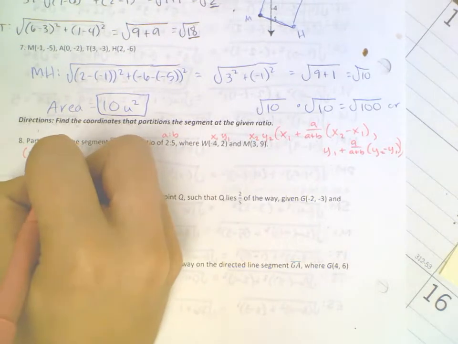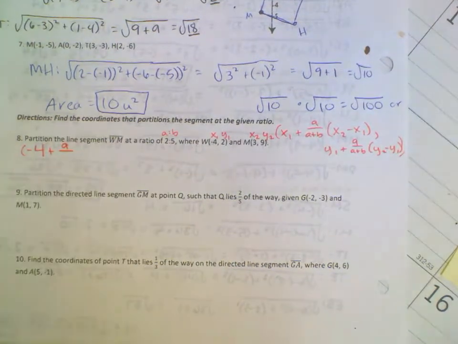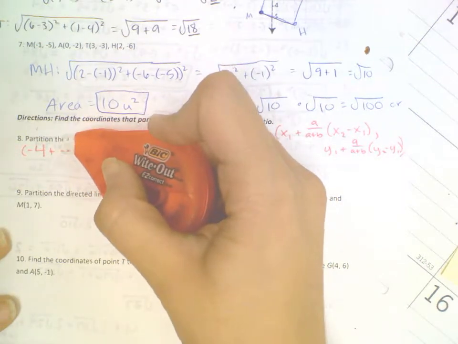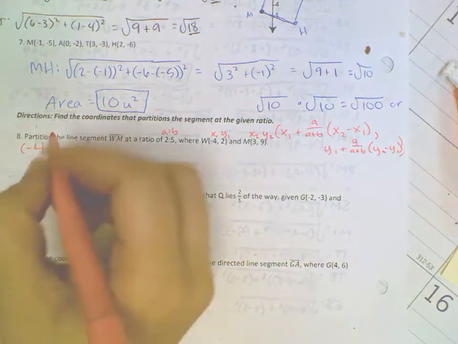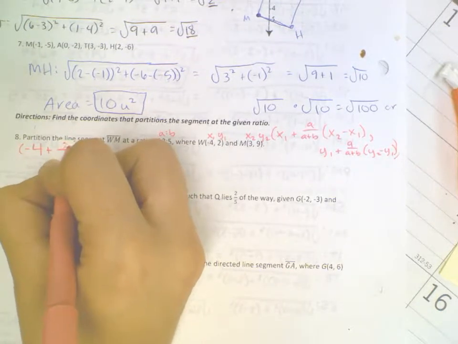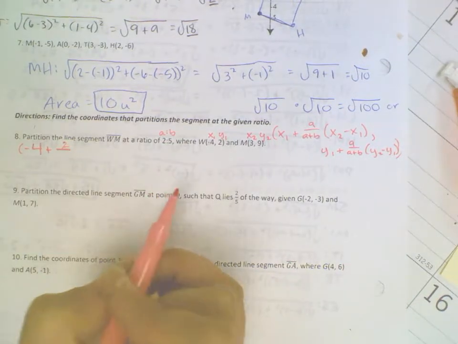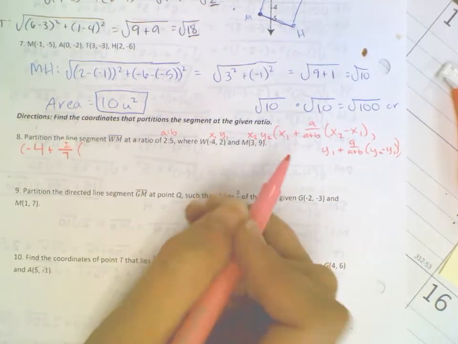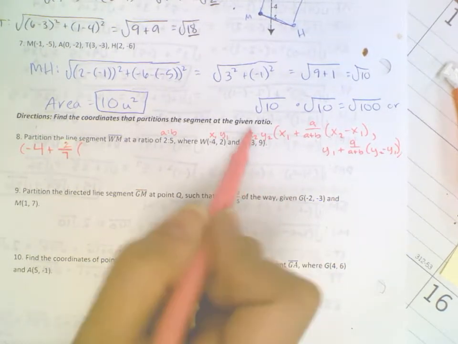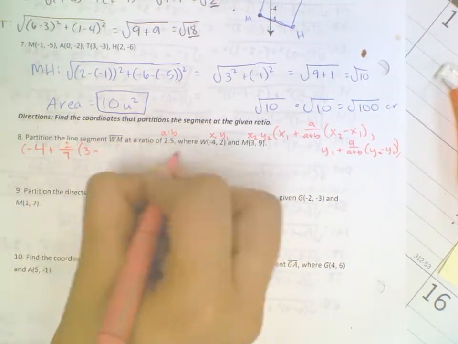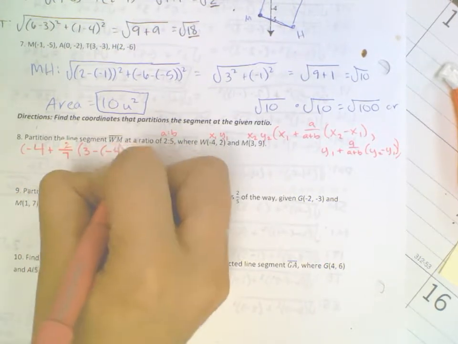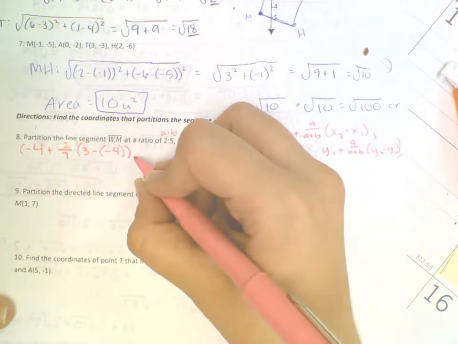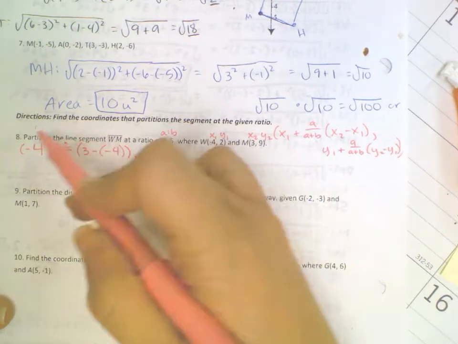A is 2. Oh, I'm sorry, I wrote a. A is 2. And a plus b is 5 plus 2, which is 7. And I'm going to multiply that by x2 minus x1. x2 is 3 minus x1, which is -4. I'll write the whole thing, but then I'm just going to work with this piece first.